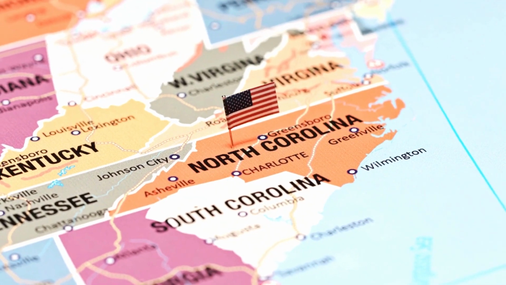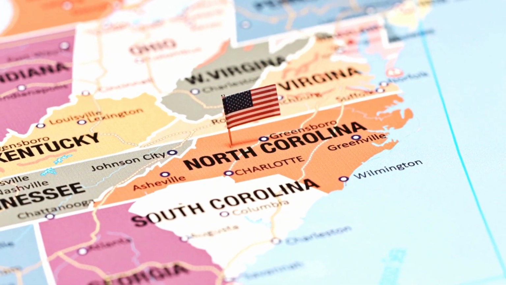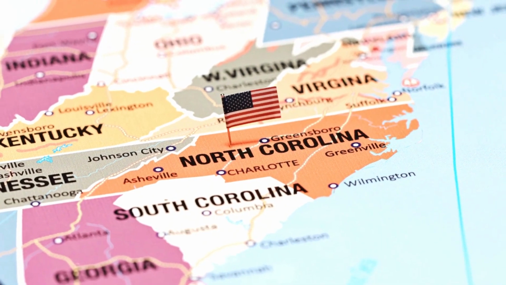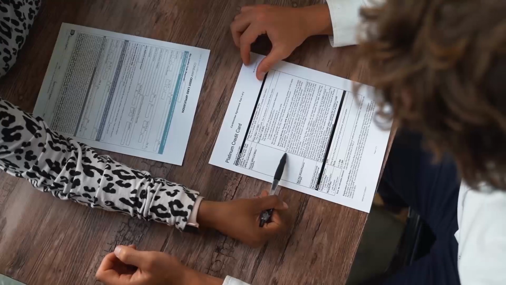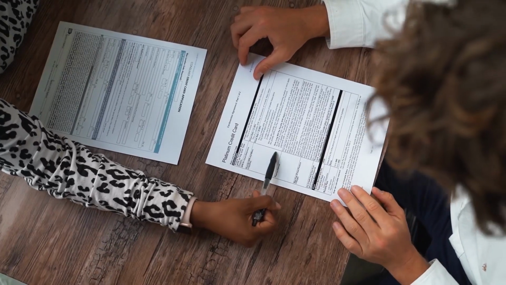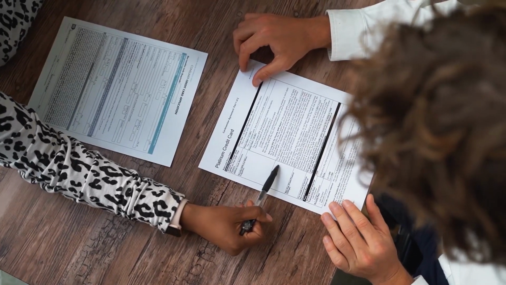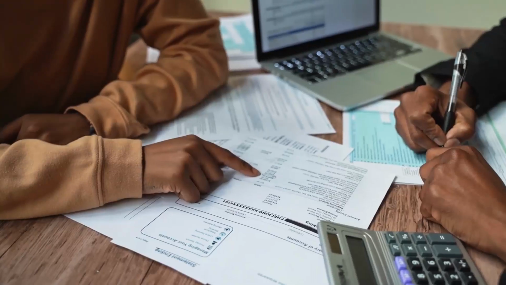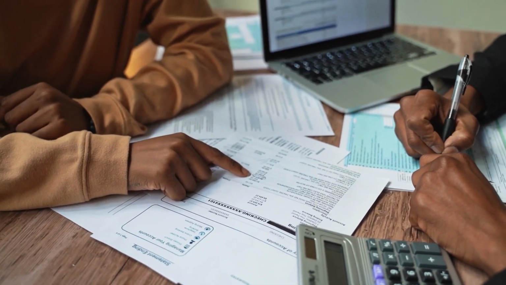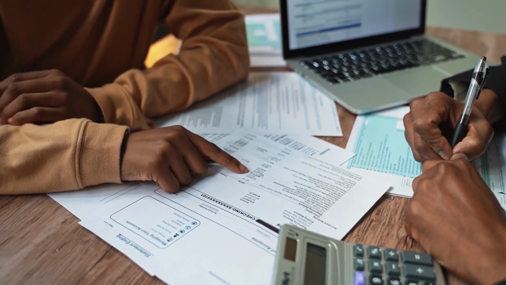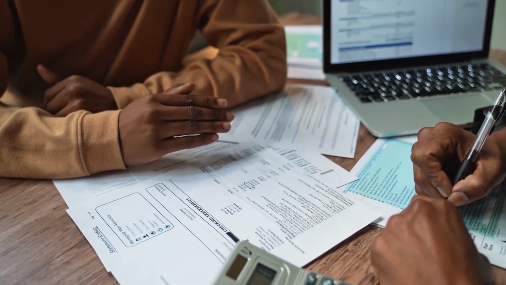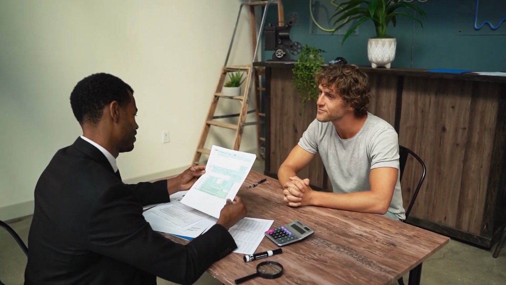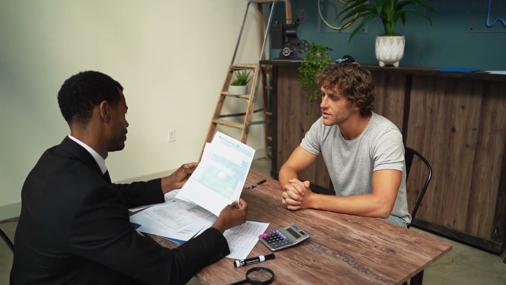Dissolving an LLC in North Carolina is an important process that must be handled correctly to ensure the business is terminated properly. By following the required steps, business owners can wind down their LLC in compliance with the state law. Taking the time to complete each dissolution step thoroughly will help avoid any legal or financial complications during the winding down process. With careful attention to detail, LLC members can successfully dissolve their North Carolina business.